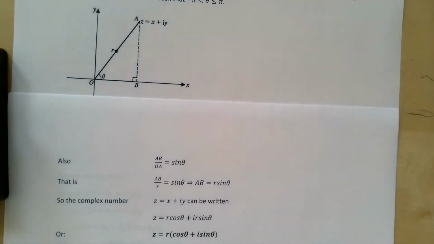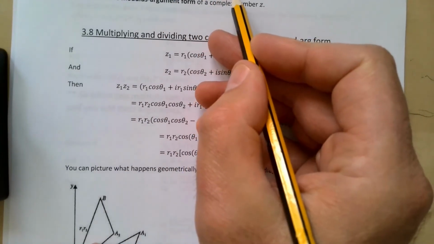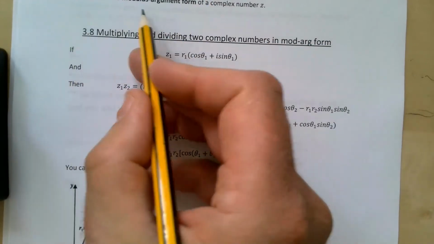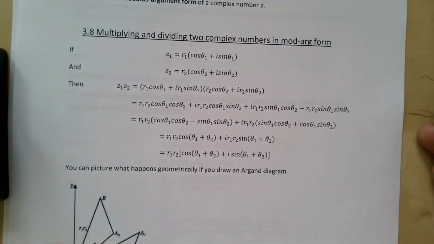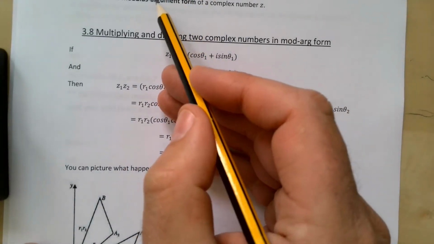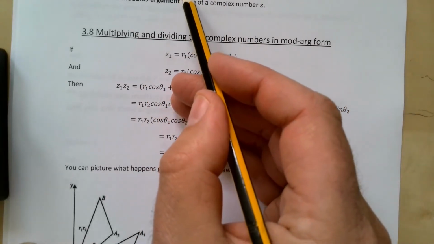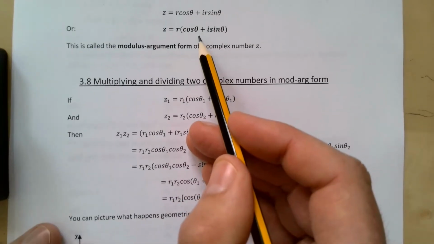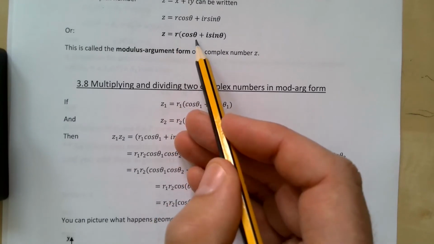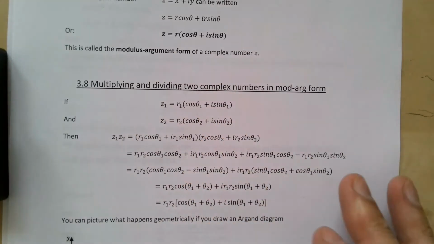So another way of writing our complex number is z equals R cos theta plus i sine theta, because that's the x bit and it just multiplies through. This is called the modulus argument form of a complex number. So this is a new form, so we have a couple of different ways of writing it. If you know the modulus, which is R, and the argument, which is theta, then you can write it in this form here. This is called the mod arg form of a complex number.